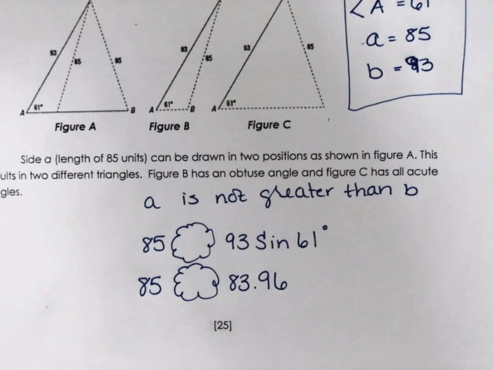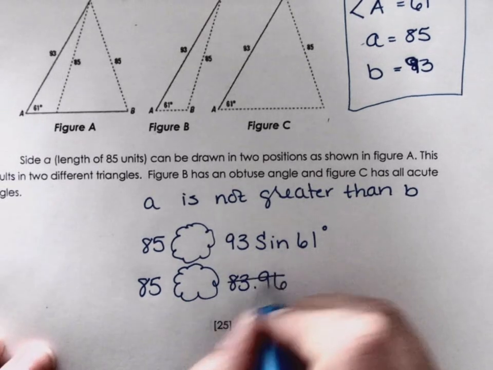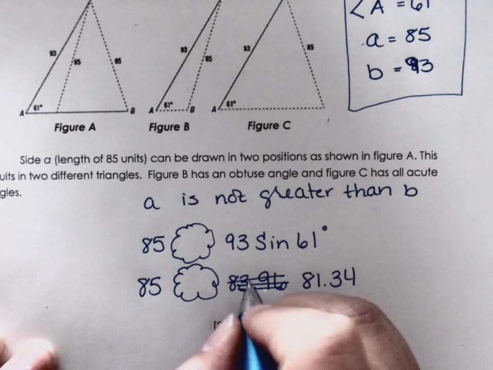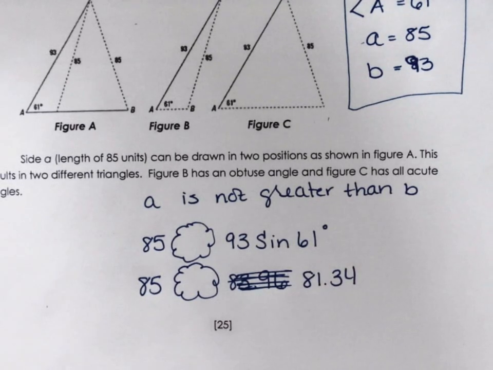So what do we got going on there? Because I used 96. Let me try that again. 96 times sine of 61. 93 times sine of 61. You said 96. Okay, that's not correct. That is 81.34. Is that what you guys got? Yeah. It's a good thing you guys are here to check my math.